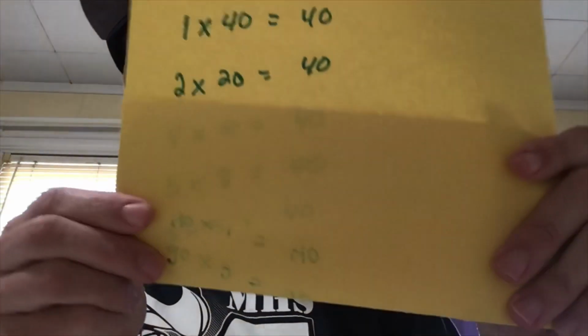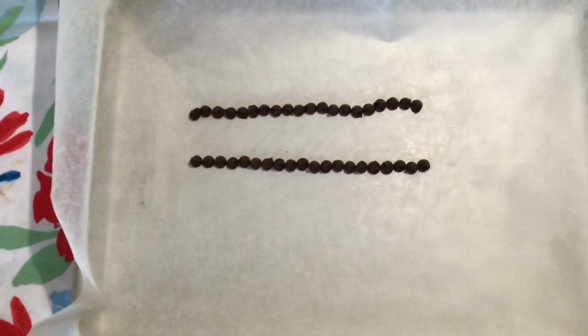All right, can you think of another array in which we can use to check that I have 40 chocolate chips to add to my dough? If you said 2 times 20, then you were right. All right, I'm gonna flip over and then we can count those chocolate chips together and make sure we're right. Here we go. All right, so let's check that array.